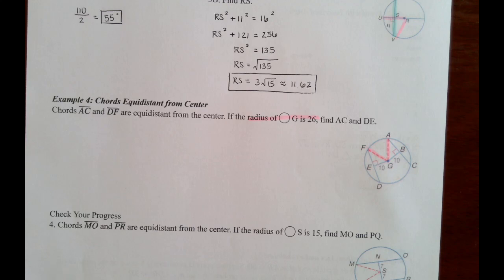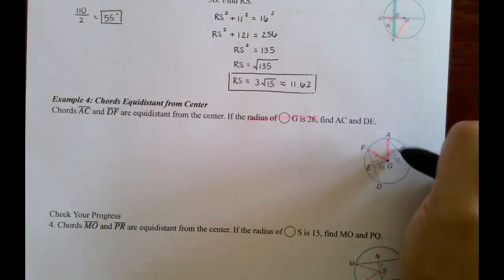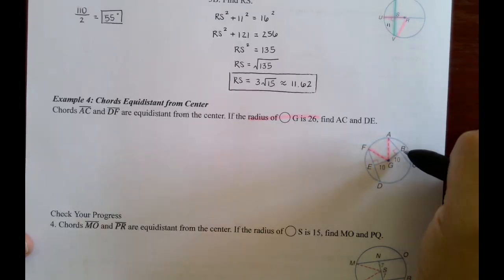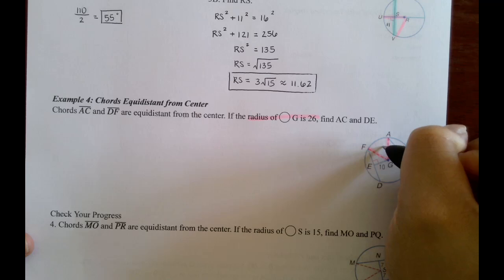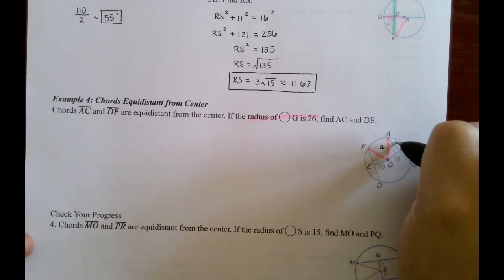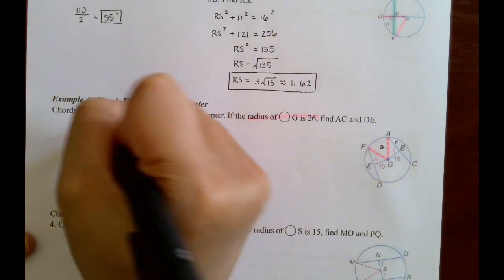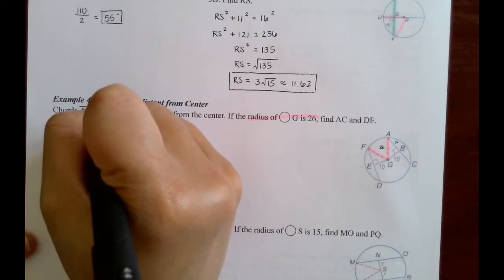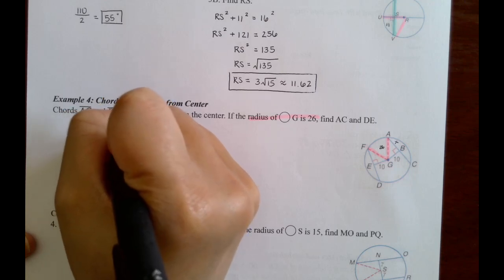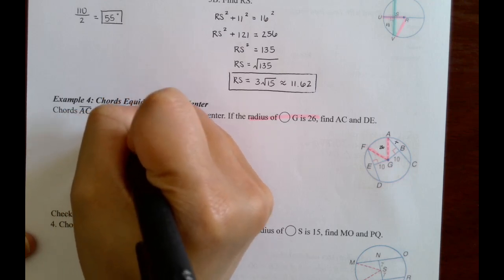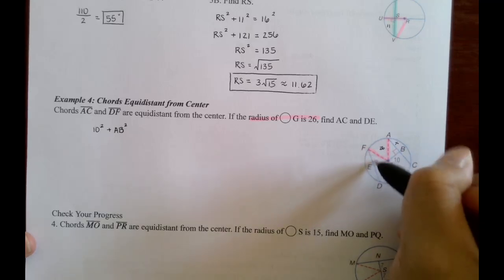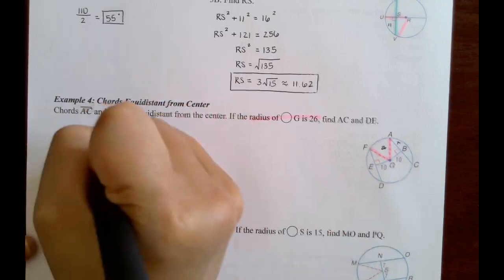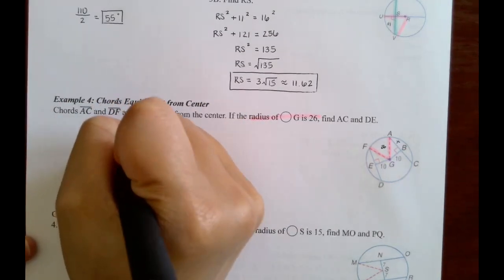So first, what we're going to do is we're just going to find one of them. Okay, they're going to be the same anyways. Okay, so here, since this is 26, this is 10, I can find what this is using the Pythagorean theorem because it forms a right triangle, right? So 10 squared plus AB squared, which is the same as EF squared, will equal 26 squared. 10 squared is 100.